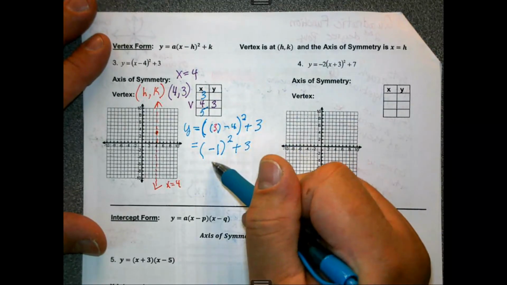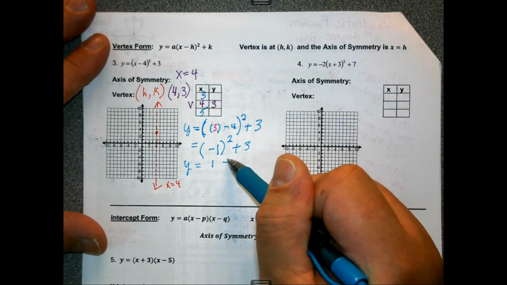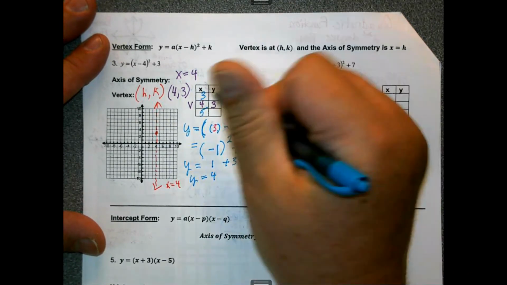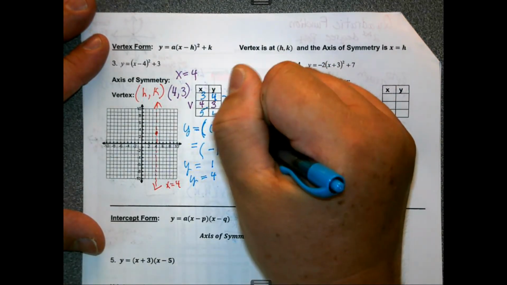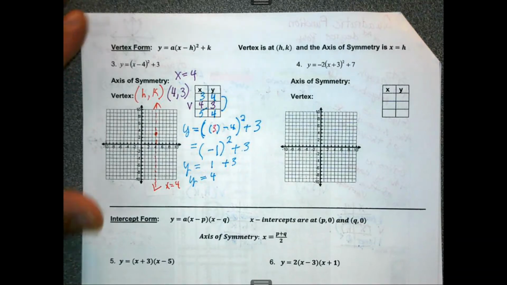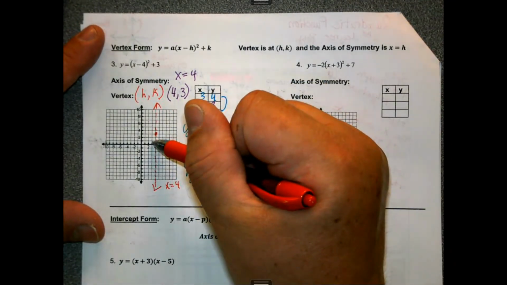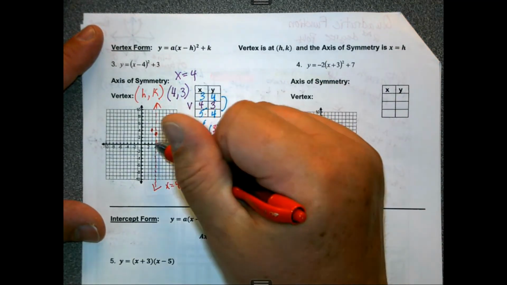Negative 1 squared is 1. Add 3. So my y equals 4. 4 here will be the same as 4 here. So there's my 3 points. 3 comma 4 and 5 comma 4.